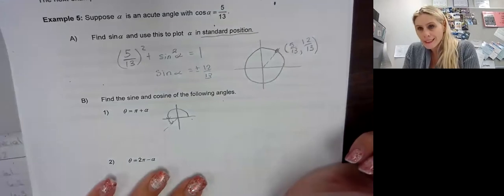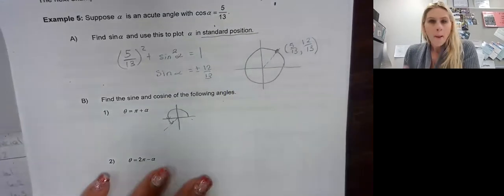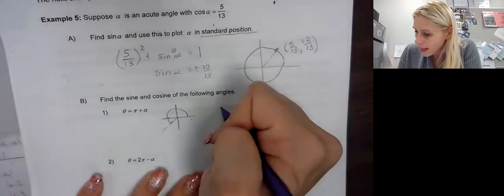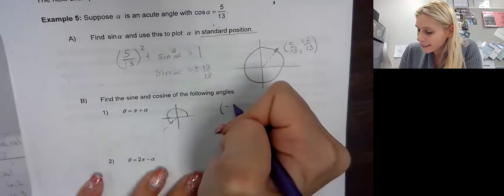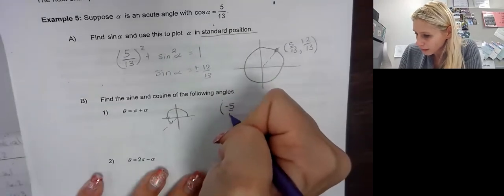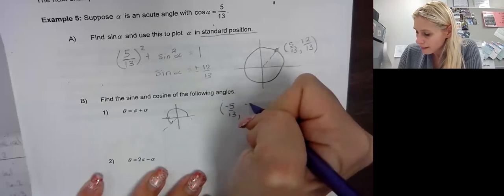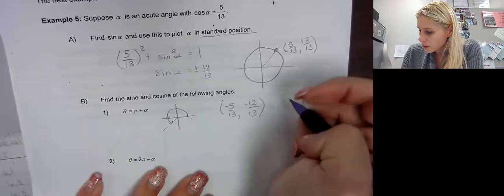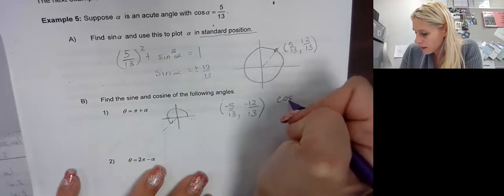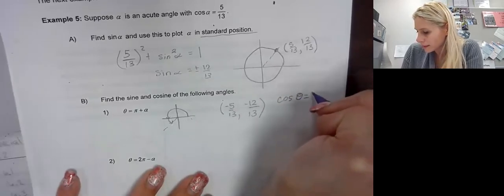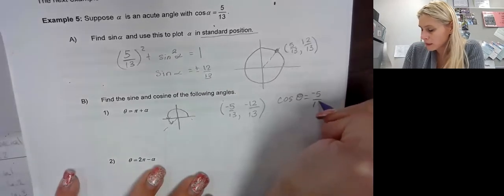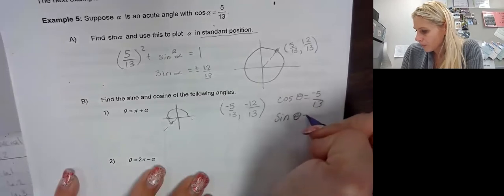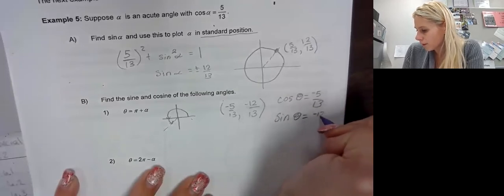So our position stays the same, but our positive negative changes. So this means that our coordinate is negative 5/13, comma, negative 12 over 13. So cosine theta equals negative 5/13. Sine theta equals negative 12 over 13.